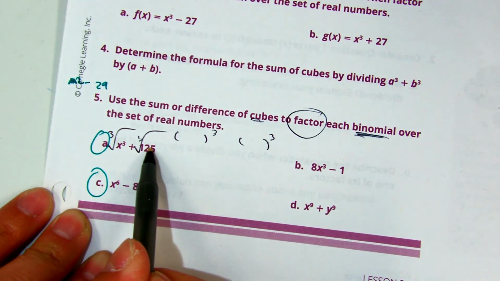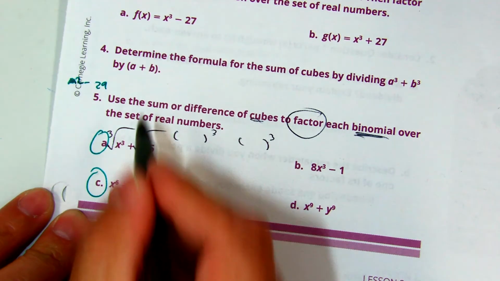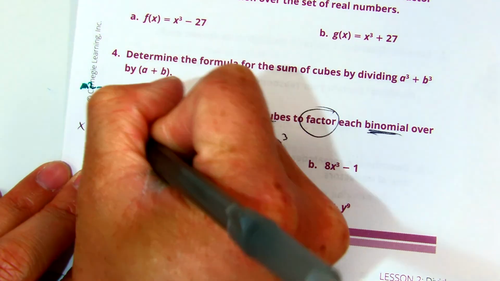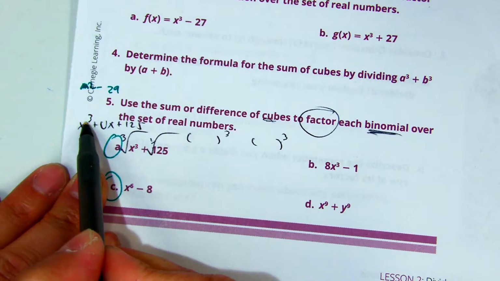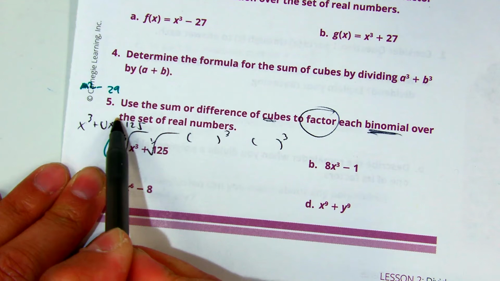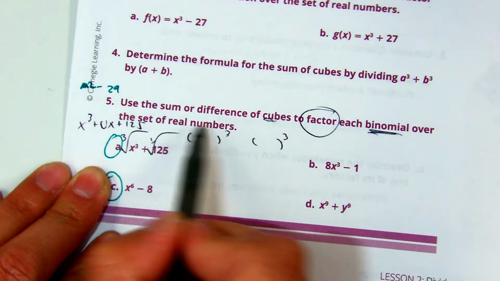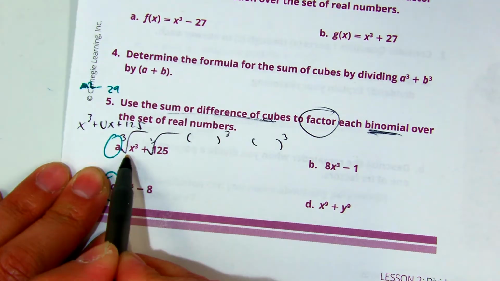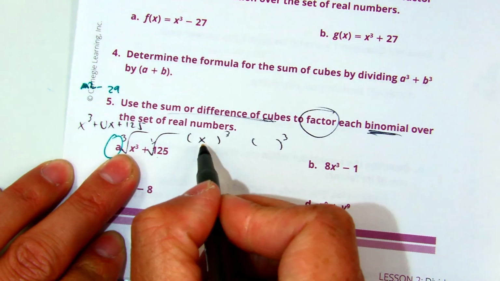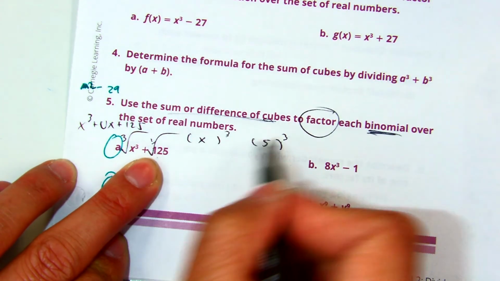And then the second condition is if you added a placeholder, x to the third plus 0x plus 125, half of 3 is 1.5. This is 1, so you cannot use the x box of factoring. So another way to know you're going to use this method is if you could take the cube root of each of these. There, x times x is x cubed, and 5 cubed gives me 125.